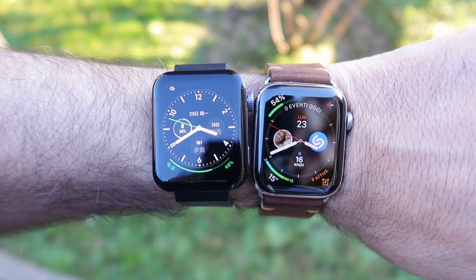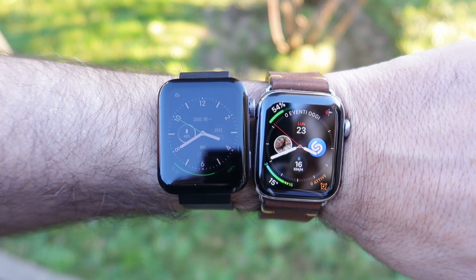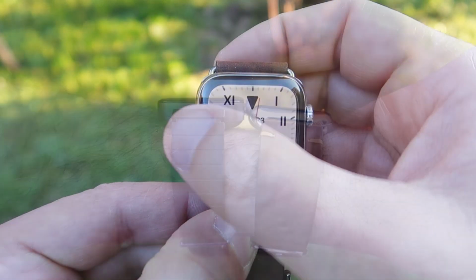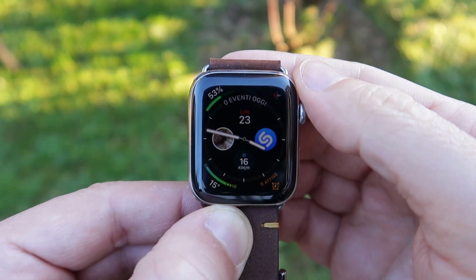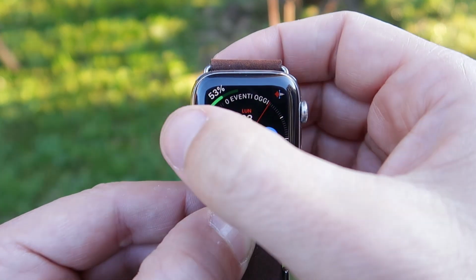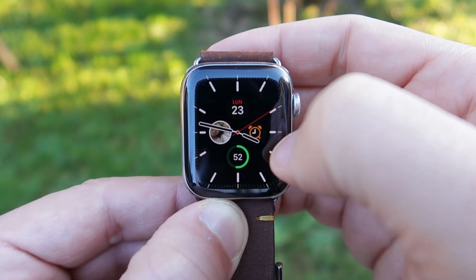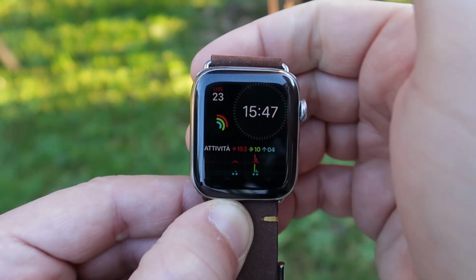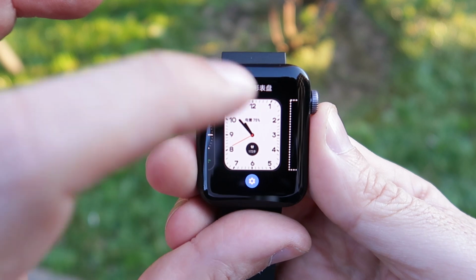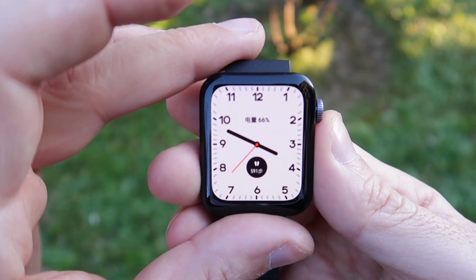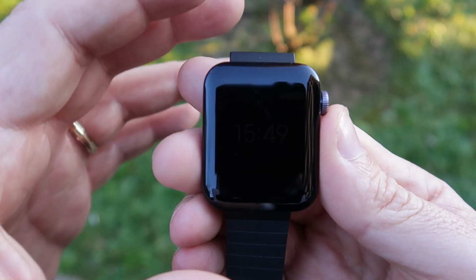But here there is the main difference. While on the Apple Watch 5 the always-on display replaces exactly the full original watch face by simply lowering the brightness and the refresh rate on the screen, the always-on display of the Mi Watch is just able to show you hours and minutes. The brightness with always-on display activated on the Mi Watch is all but perfect and sometimes is very difficult to see.